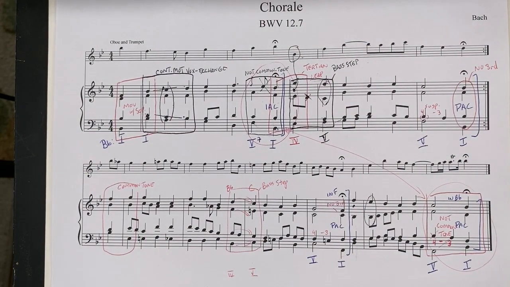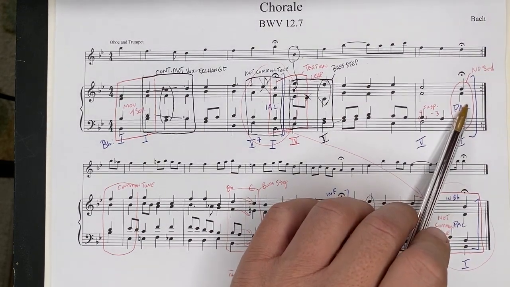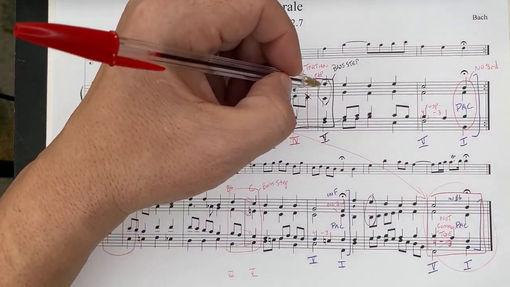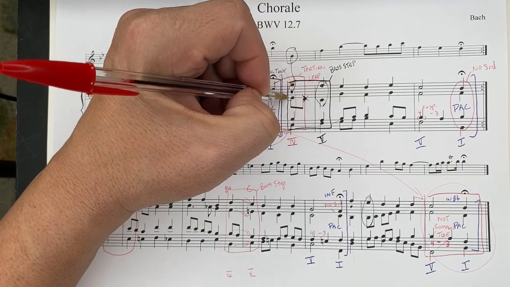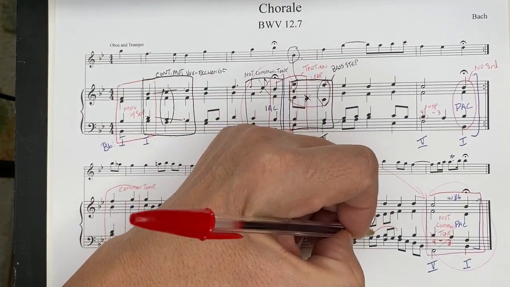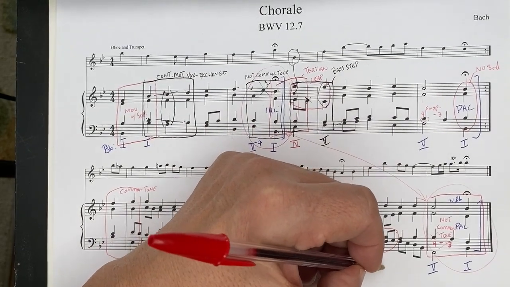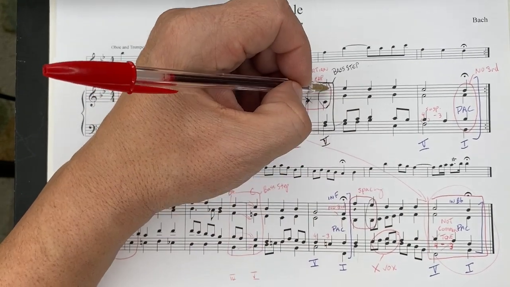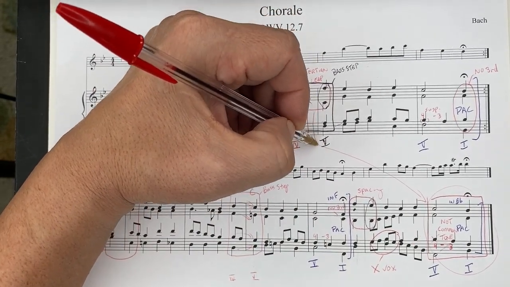Okay, let me point out a couple other kind of weird, interesting things. So we've got the no thirds, right? And we have the spacing problems right there and right there as well. We have cross voicing right there, right? Spacing, and spacing is right there as well.